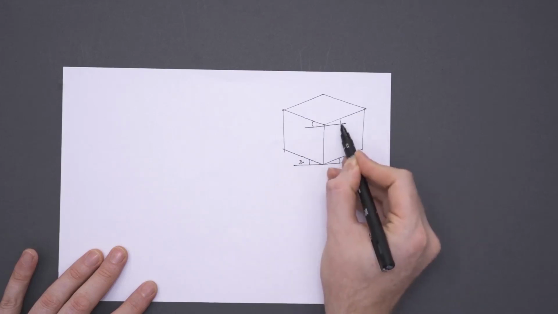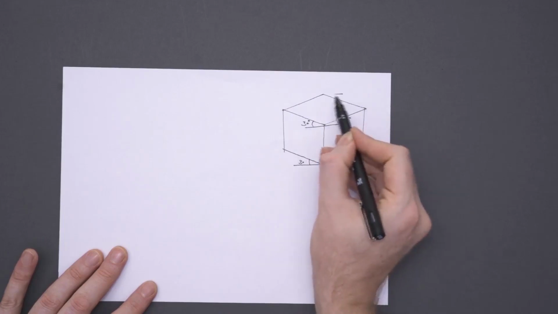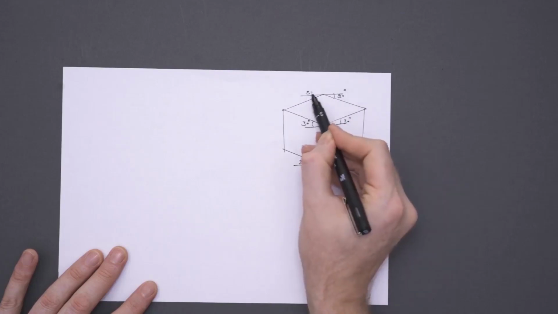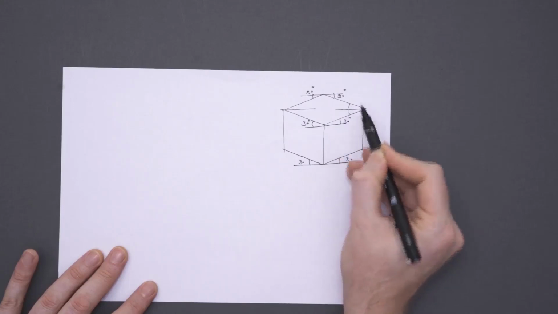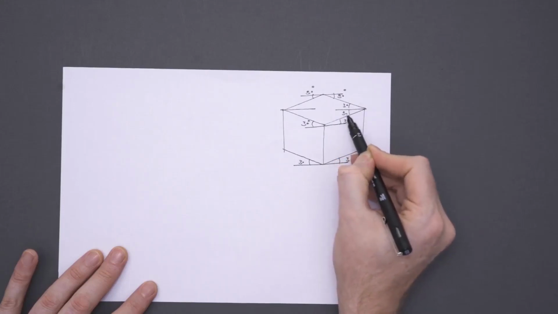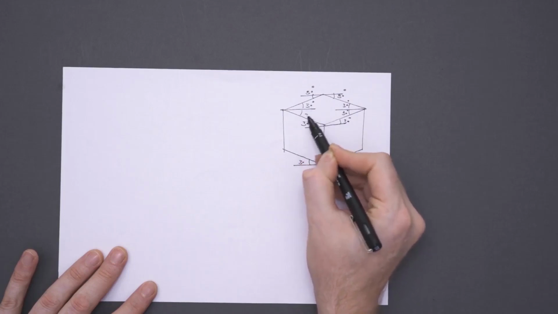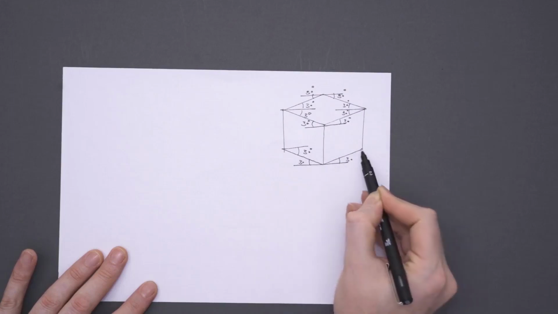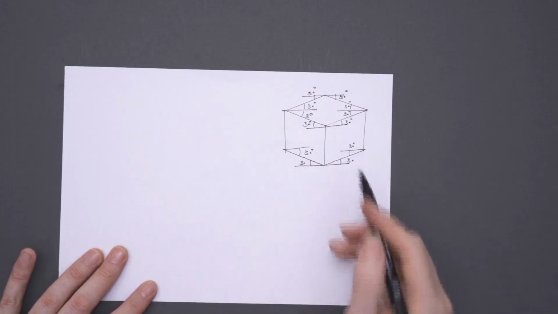I'm usually drawing between 25 and 30-degree angles, and you must be careful with parallels. So I'm applying a 30 degree angle here, and this part also has 30 degrees. This one also, and so all of them are 30 degrees.